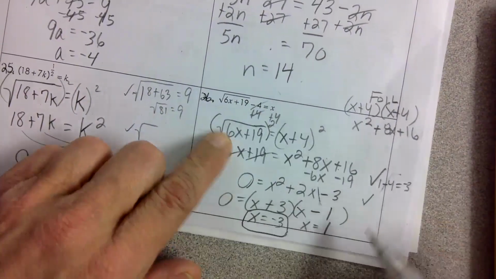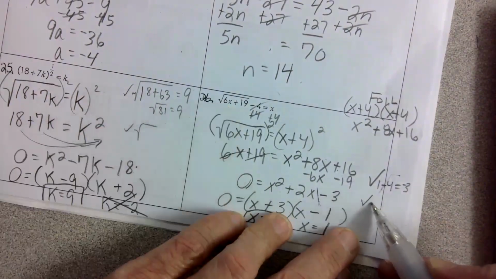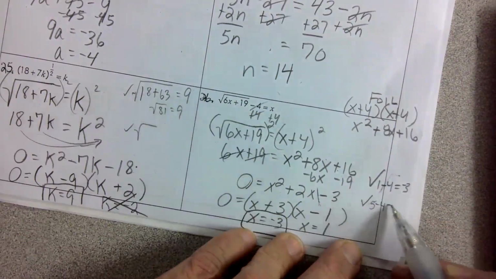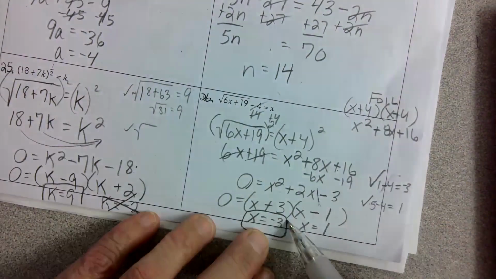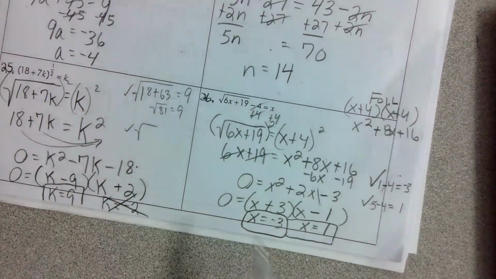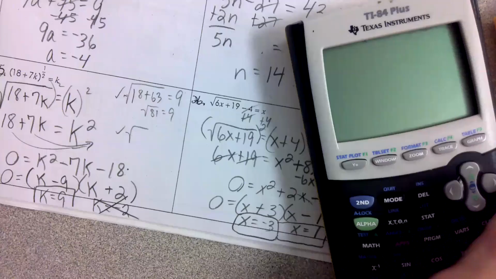And then if you plug in 1, you get square root of 6 plus 19 is 25. Square root of 25 is 5, and 5 minus 4 is 1. So that one worked too. So that one had 2 answers. And that means that it's going to cross the x-axis at those 2 numbers.